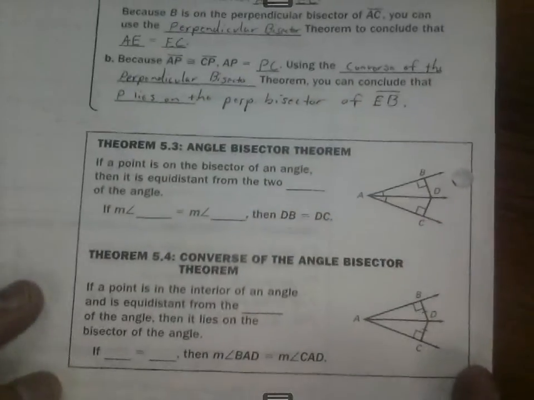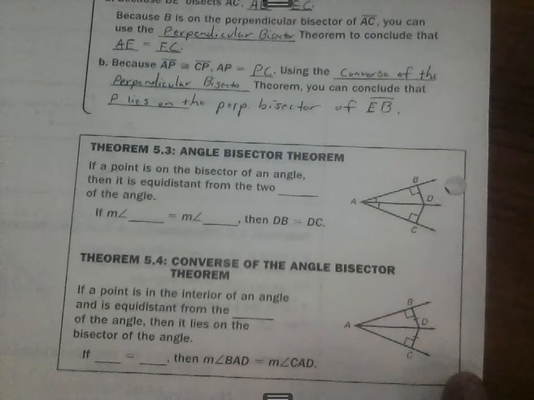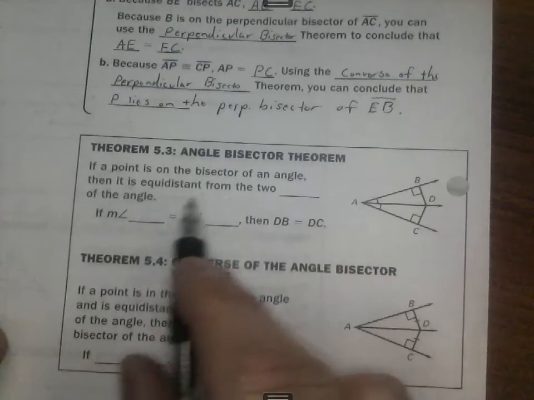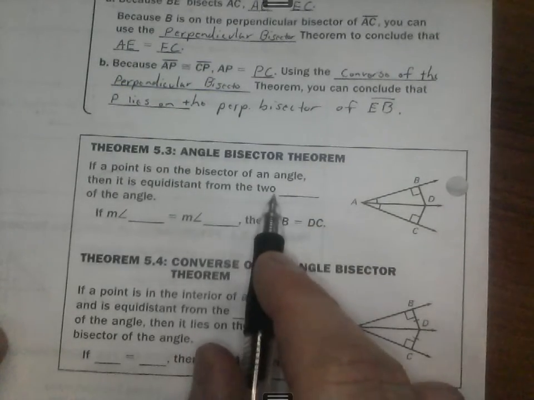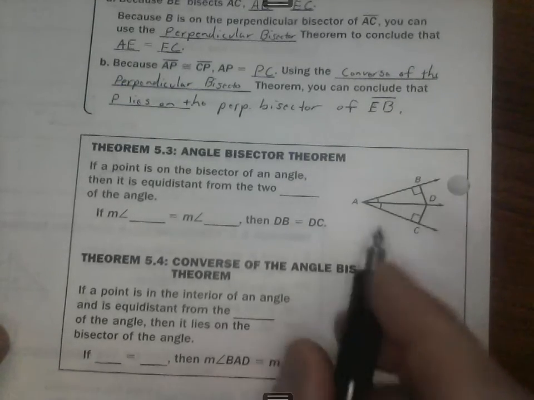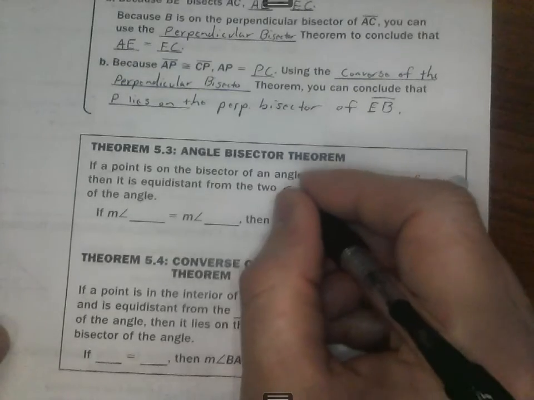We also have some other theorems you have to know. For example, you have theorem 5.3, which is the angle bisector theorem. If a point is on the bisector of an angle, then it is equidistant from the two sides of the angle. I shouldn't say rays or lines. We're going to say sides of the angle.